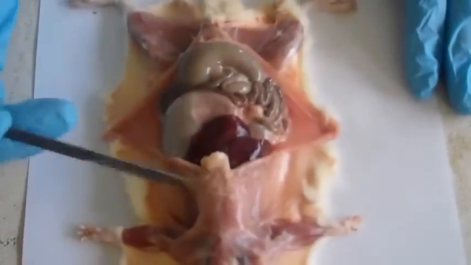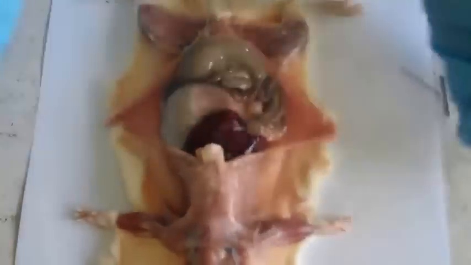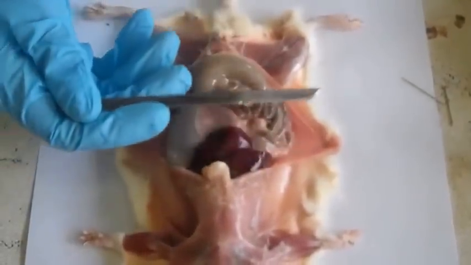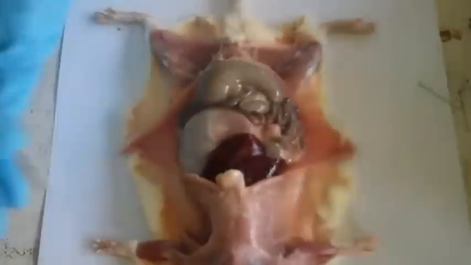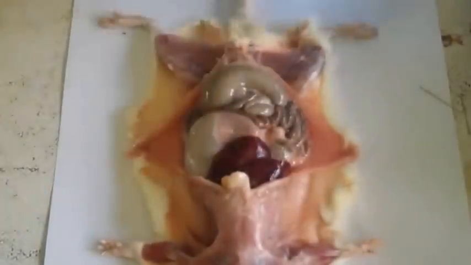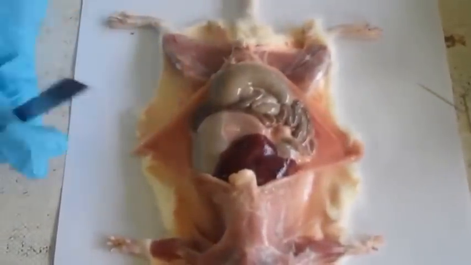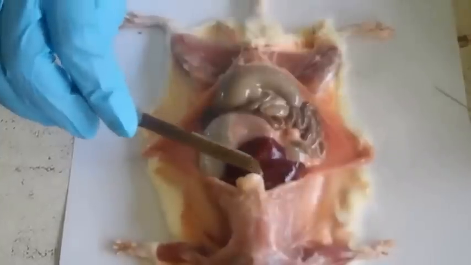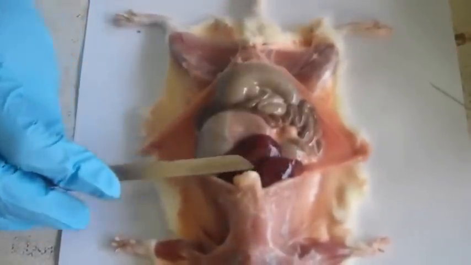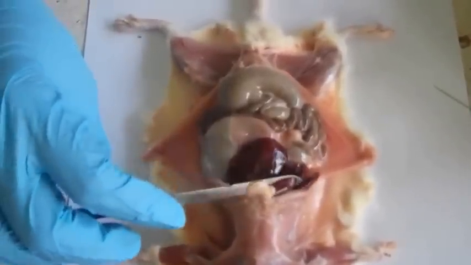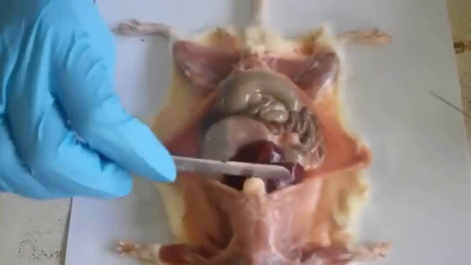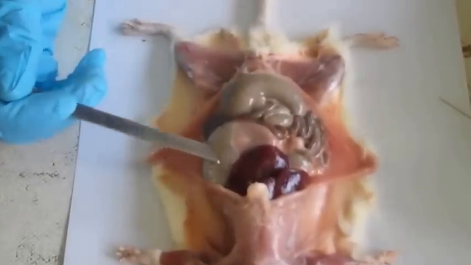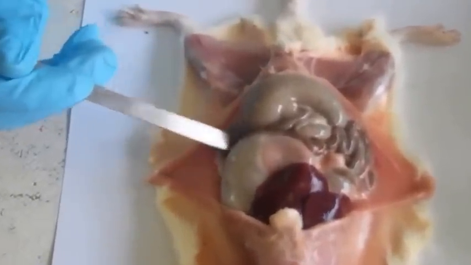Now, when we've just opened up the abdomen, we see the structures of the abdomen in situ, or undisplaced, just as they lie before you remove anything. Now, these are the liver lobes. There are 3. This is 1. Then the second one is there, and this is the third. This is the stomach. And the spleen, which lies just on the side, just there.